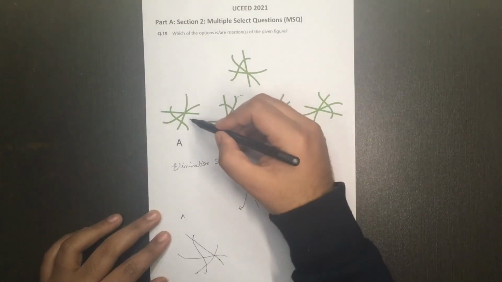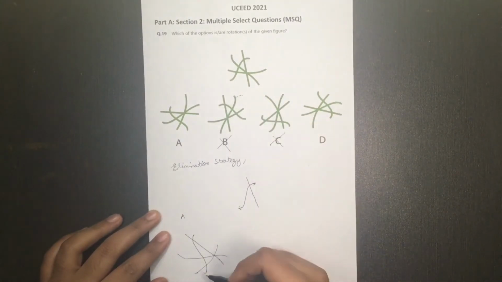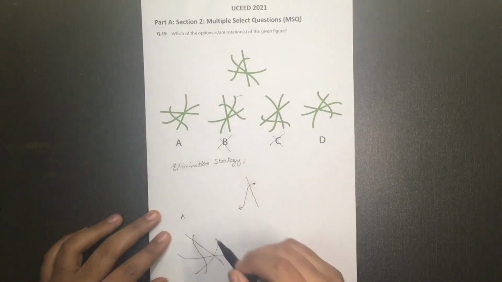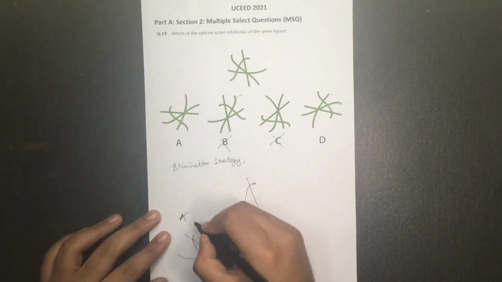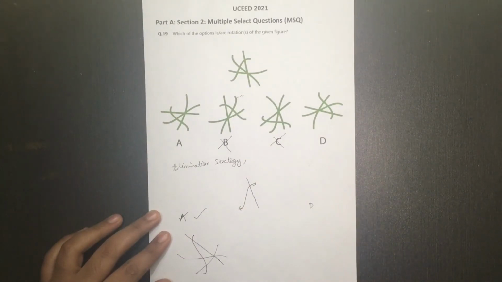So if we see over here, A will form a similar figure, but with a slight tilt. We are not looking at the tilt right now, so we can say option A is correct. Okay, option A is correct over here. For option D, we'll see now.